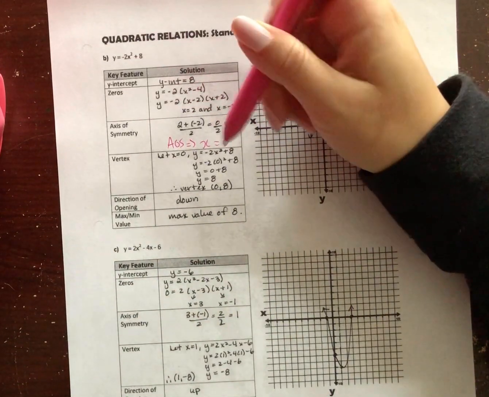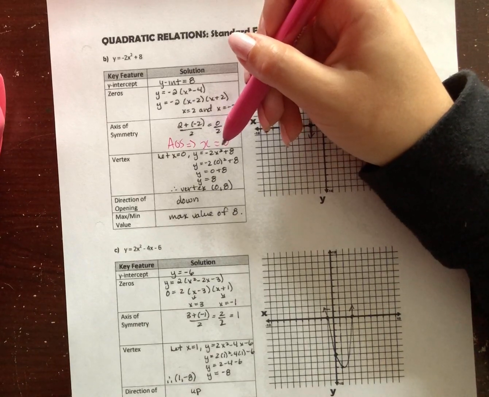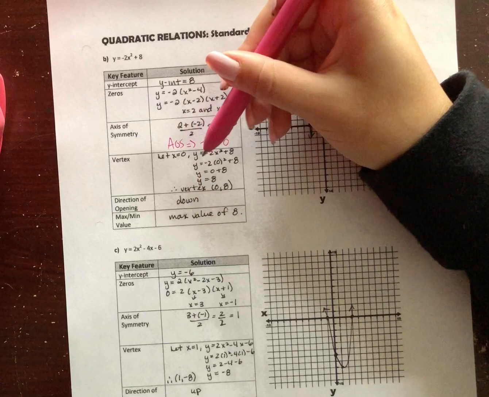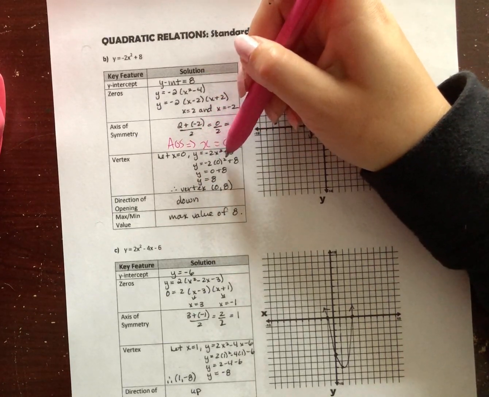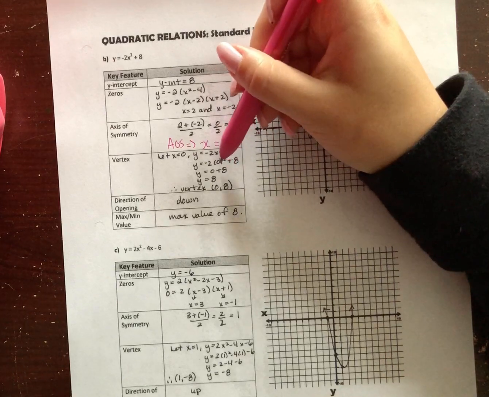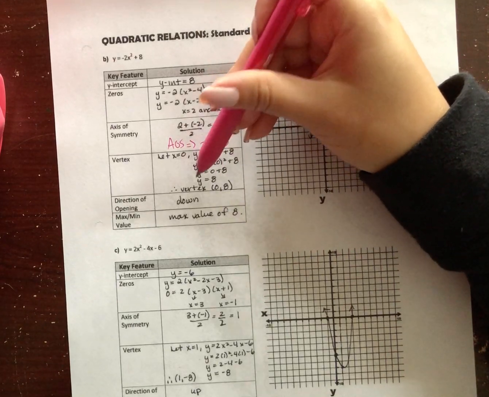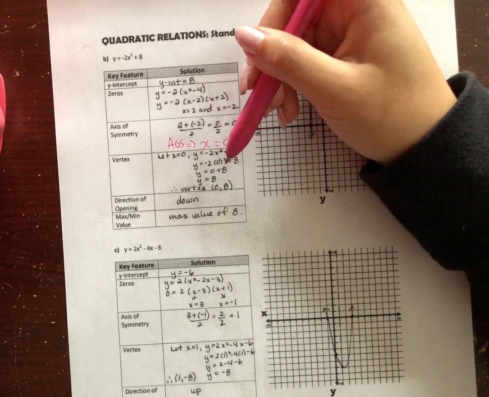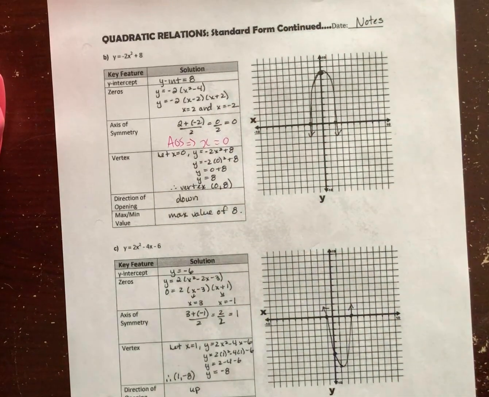For my vertex, you need to sub in the x equals 0 into your equation for x and solve for y. So from the standard form, let x equal 0. Y equals negative 2 in brackets 0 squared plus 8. Well, 0 times negative 2 just gives you 0 plus 8. So therefore, your y-value is 8. So 0, 8 would be your vertex.